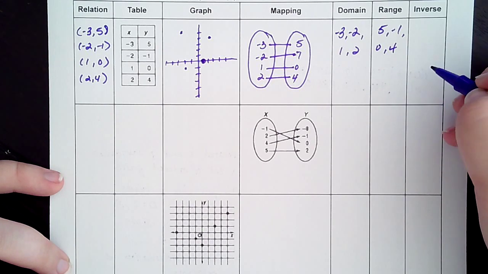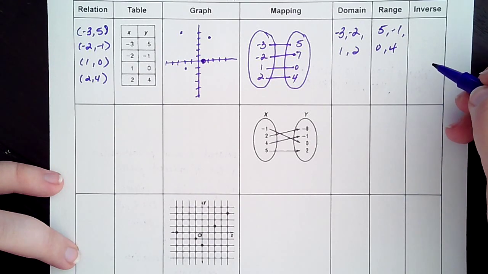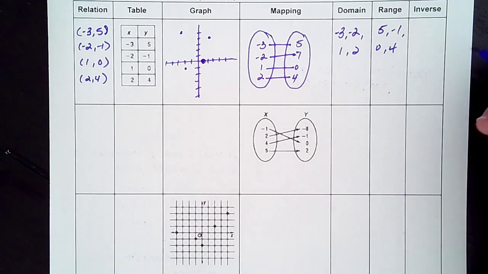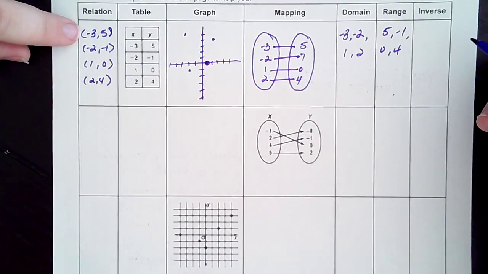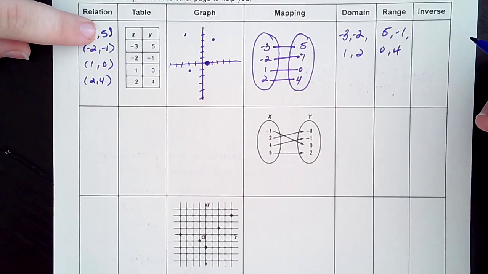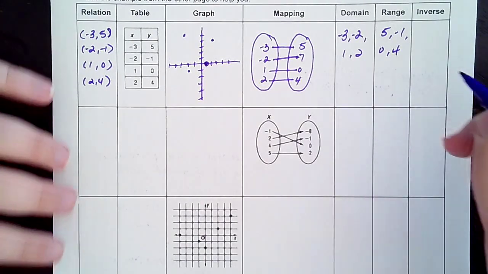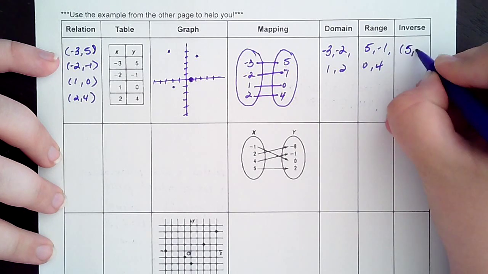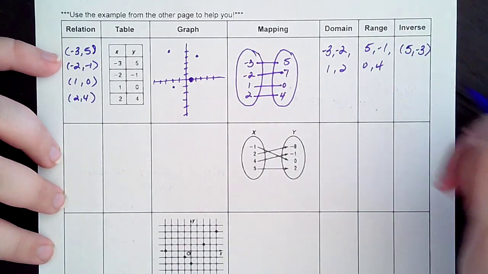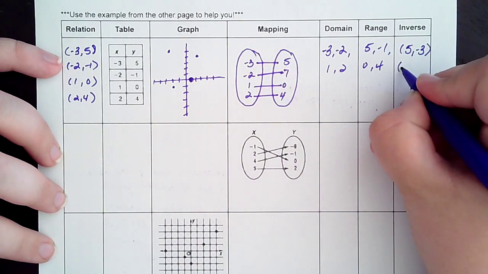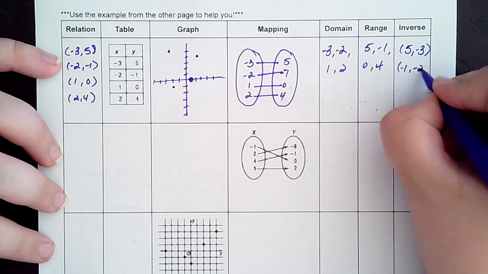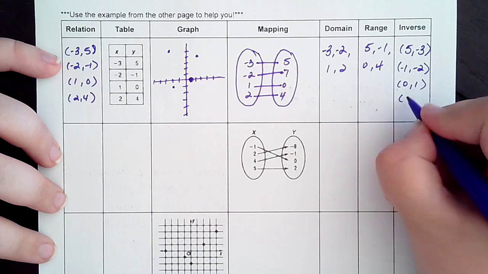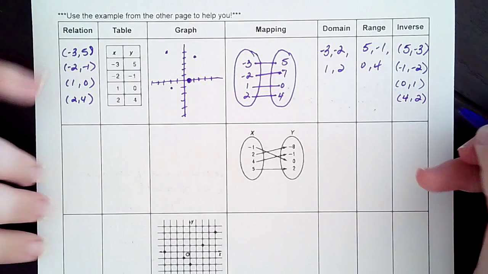We did not do the inverse on the last page, but remember, all that does is it takes the relation and flips it, takes it backwards. Whatever was the x becomes the y, whatever was the y becomes the x. So in this case, -3, 5 becomes 5, -3. -2, -1 becomes -1, -2. 0, 1, and 4, 2. Just like that.